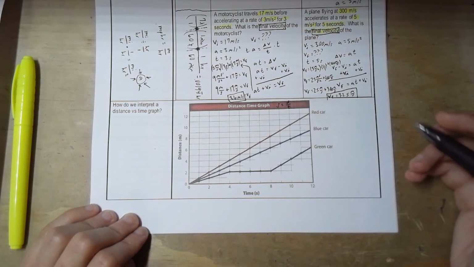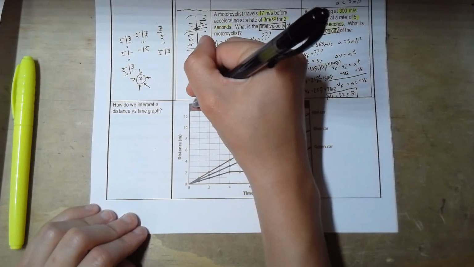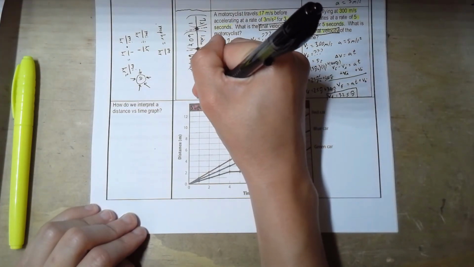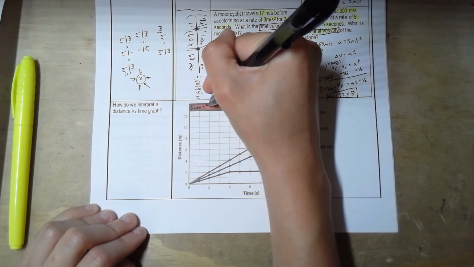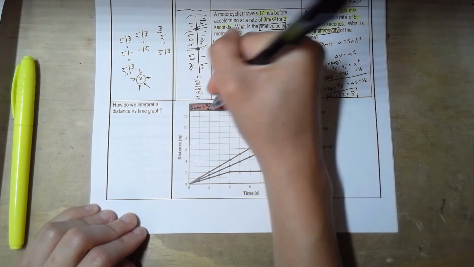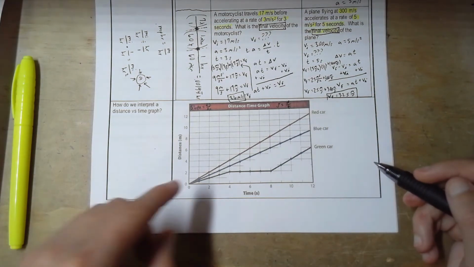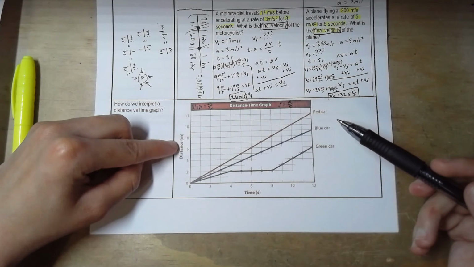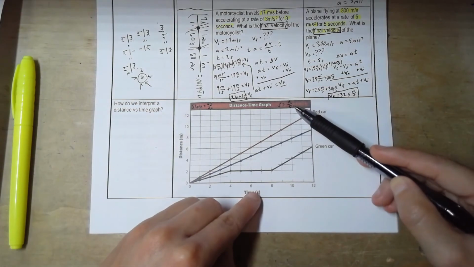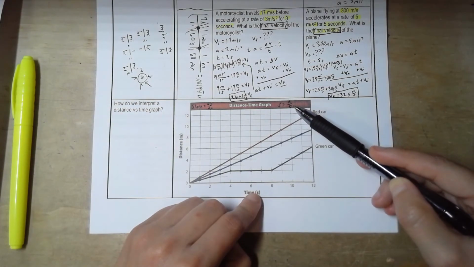Slope, you might remember, is equal to rise over run, so your change in y over your change in x. If we're thinking of it that way, your change in y is your distance, your x is your time. Oh my goodness, it makes so much sense.